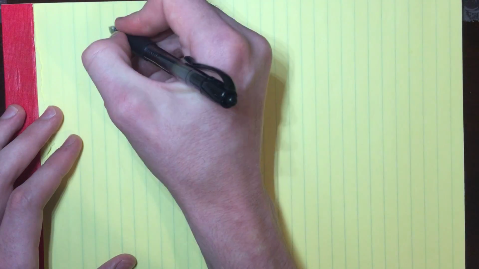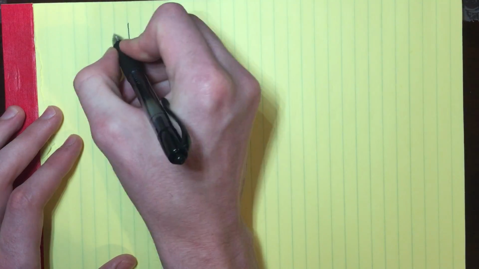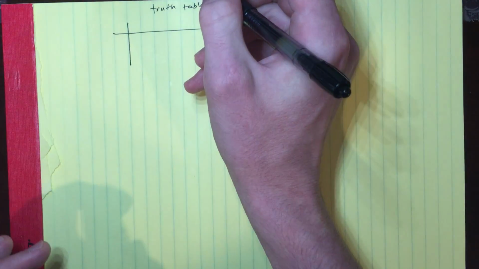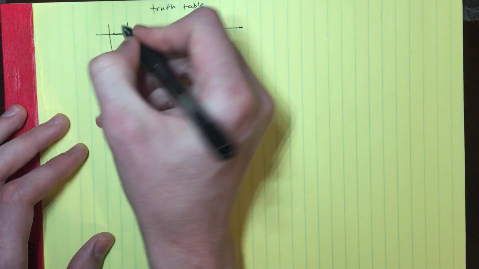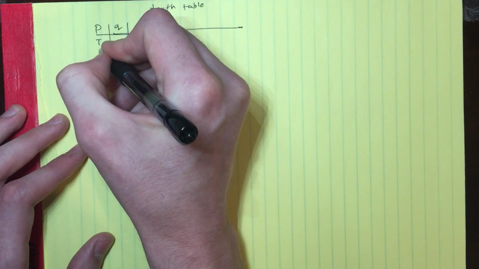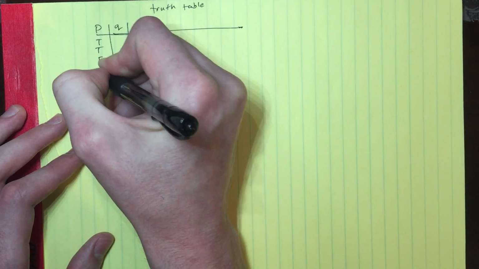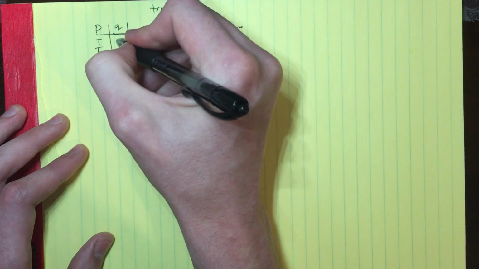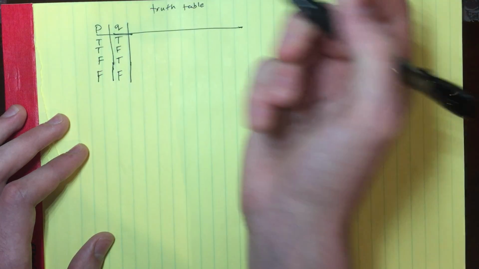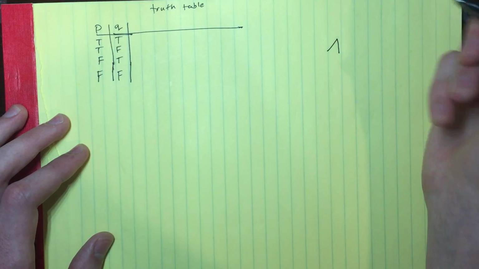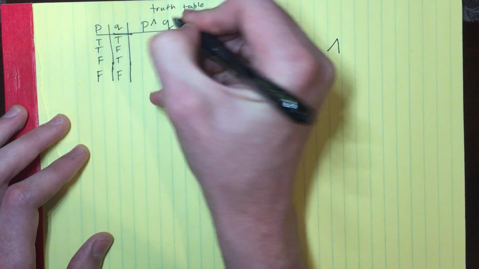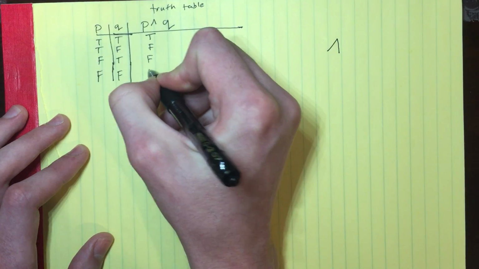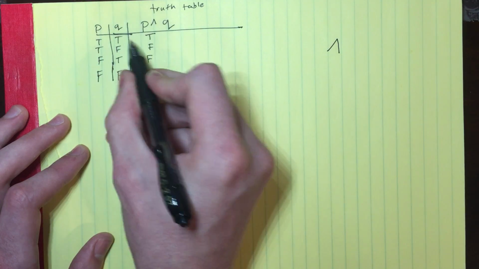So let's make a truth table. This is a table, and let's see, P, Q, true, true, false, false, and then true, false, true, false. So with an AND operator, P and Q, whenever you have trues, it's true. If there's any falses, it's always going to be false. Since there's a false, false, false, but there's both trues.